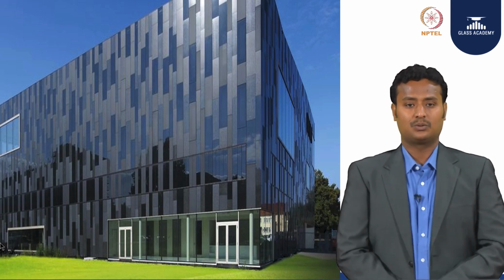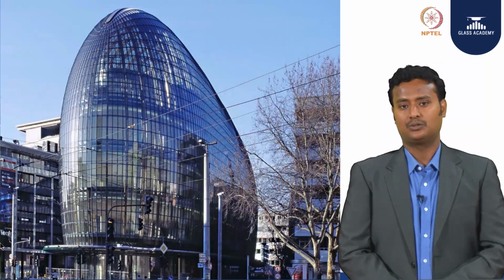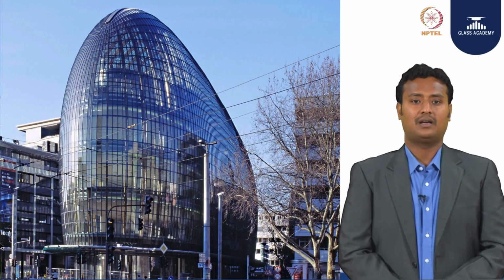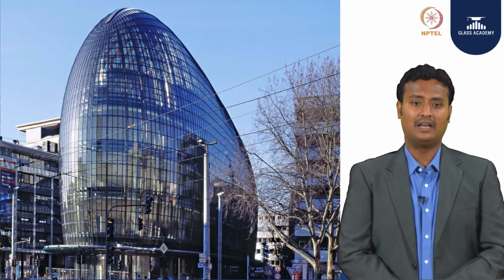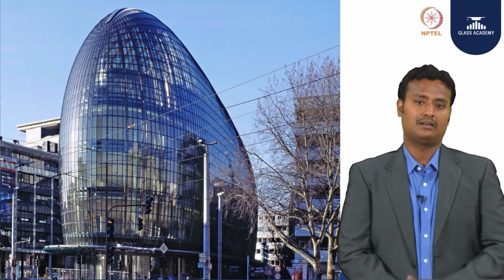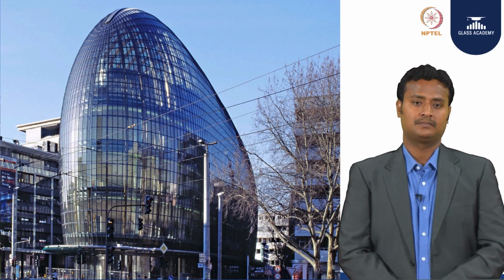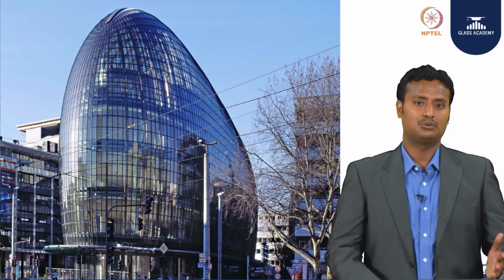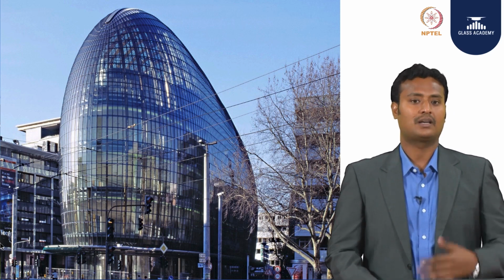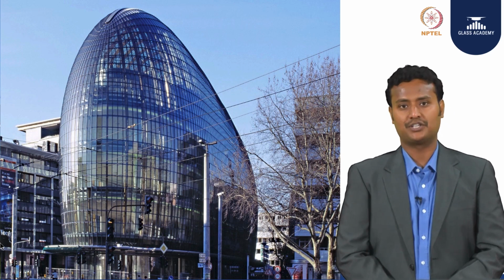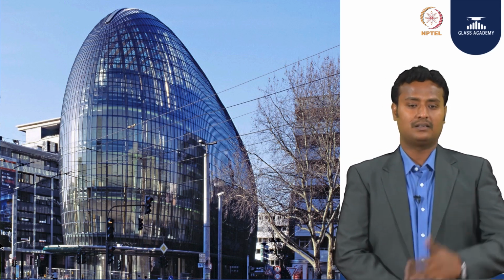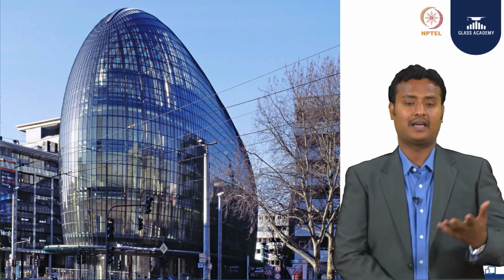And we can see this is one of the nice buildings which I would like to show, because it need not be square or rectangular. It can have a curved shape, any shape. That is the speciality of IGU. You need not be constrained to only two dimensions like rectangular or square. It can be curved, like you can see they made a kind of shell, or we can say an egg shape.